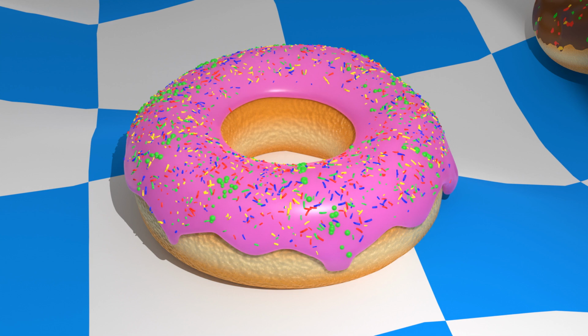Do you need lots of donuts for your project? Or are you just a bit lazy? If that's the case, don't use this donut, use this one.